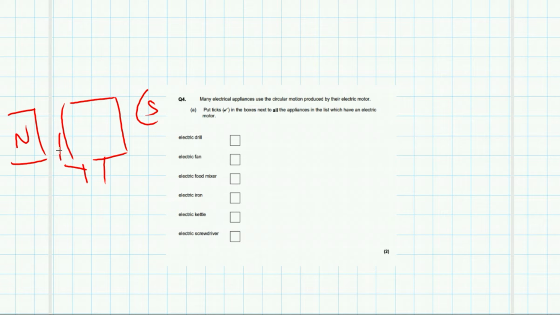Question 4. Many electrical appliances use a circular motion produced by an electric motor. Put ticks in the boxes next to all the appliances in the list which have an electric motor. This one might require some of your own knowledge, but just think of anything that has a kinetic motion to it, because that's why a motor works. You can use a coil of wire inside a magnet, north and south, and the wire will move and spin, and you can generate mechanical or kinetic motion doing this.